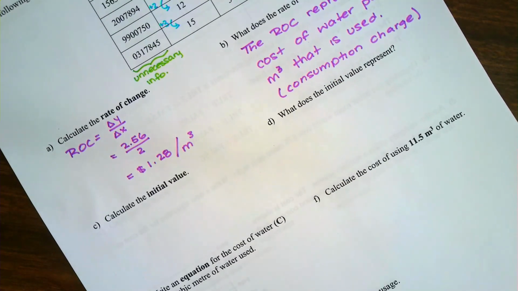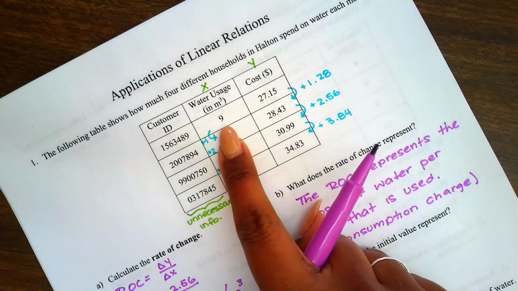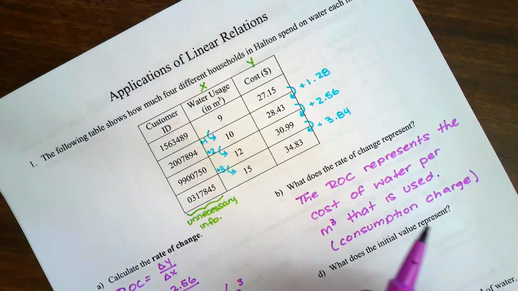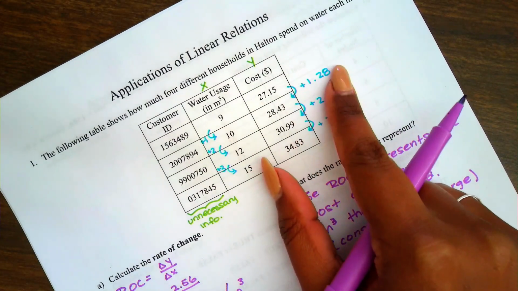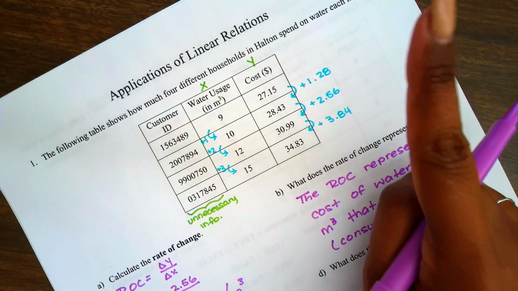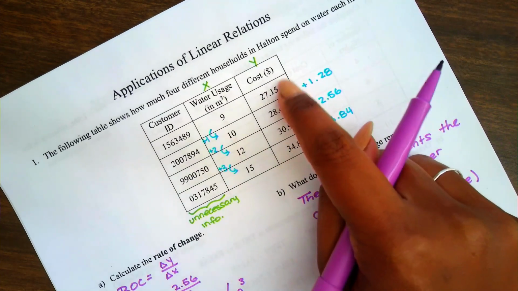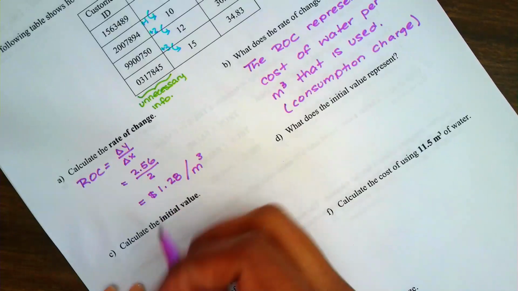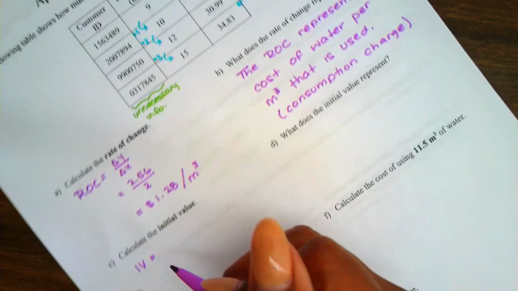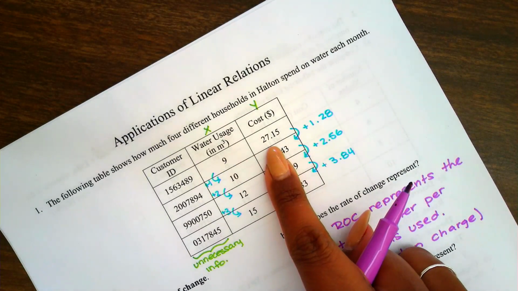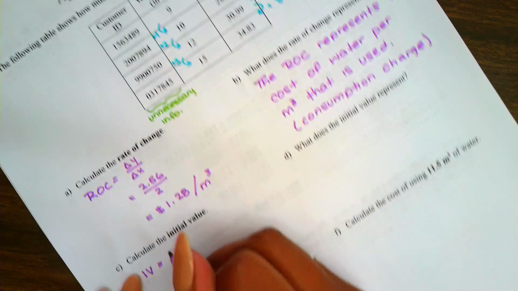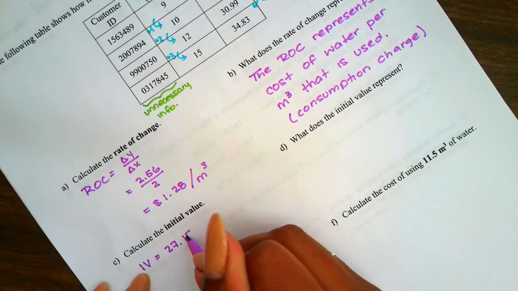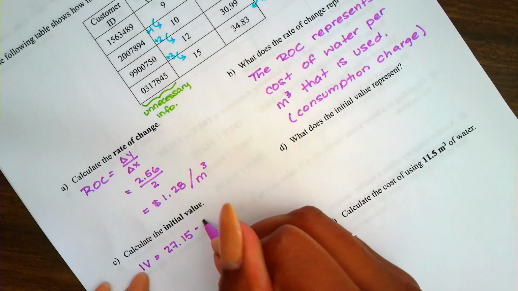Okay, then it says to calculate the initial value. So here I can see, okay, my x starts at 9. I want to know when x is 0. What do I do? If my rate of change is 1.28 for every individual increase in x, then I need to go back 1.28 9 times. So my initial value equals my last y value, 27.15, and I need to take away my rate of change, 1.28.